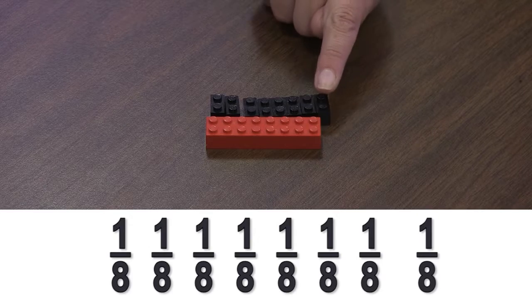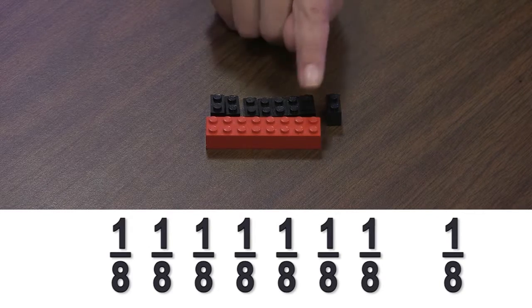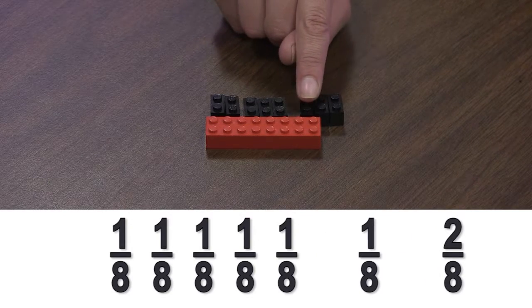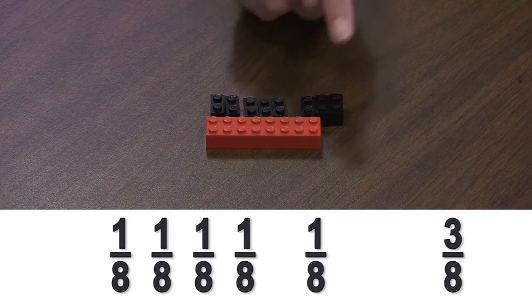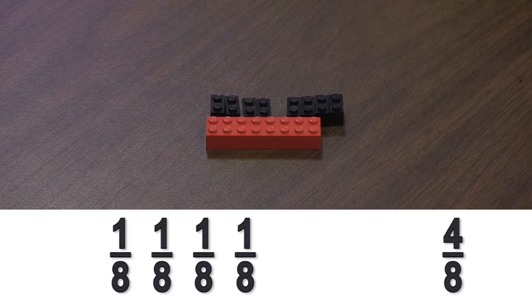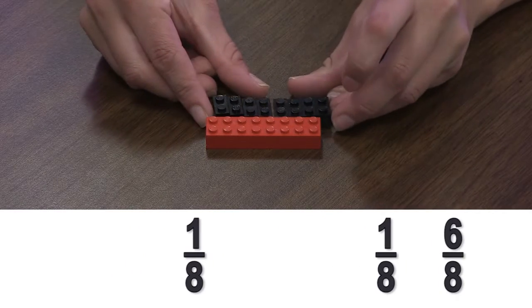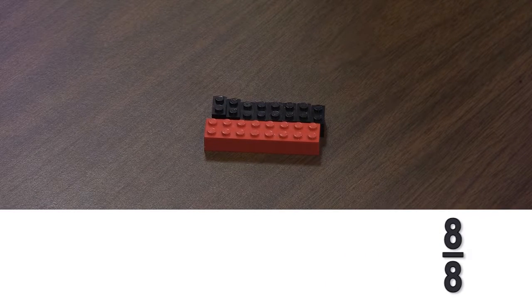The first Lego represents 1/8. The second Lego, combined with the first, represents 2/8. The third Lego, combined with the previous, makes 3/8. And if I add the fourth, I would have 4/8, and so on. If I look at all the Legos, it takes 8 1/8 pieces to cover the whole. This fraction would be represented as 8/8.